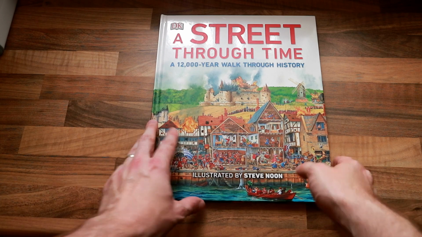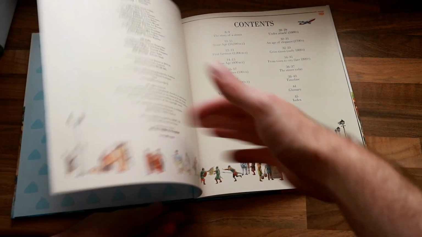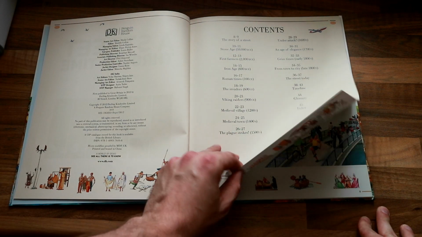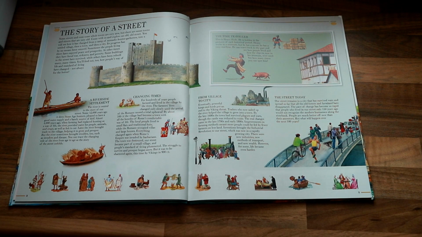Right, so this is the book itself. And from the contents page you can see all the various ages that are covered within it. What I love about this is the fact that it is a fixed viewpoint, so you can really see the continuity and change from age to age, from era to era.